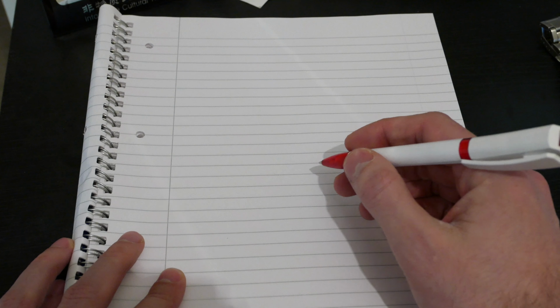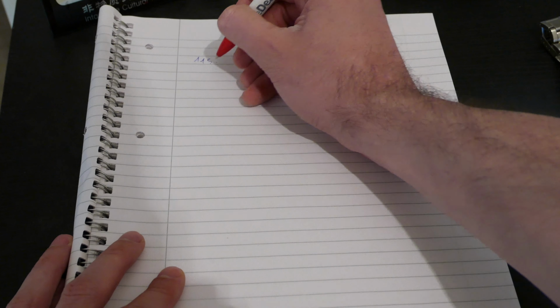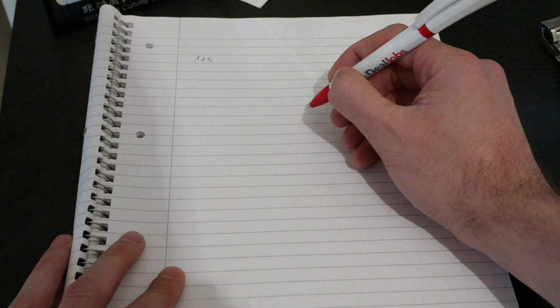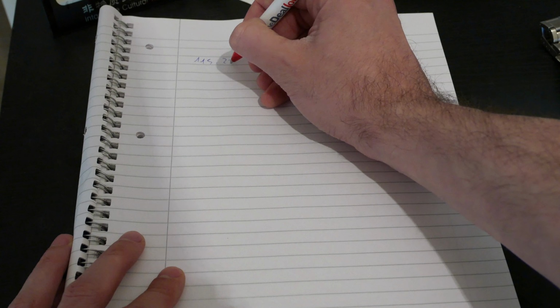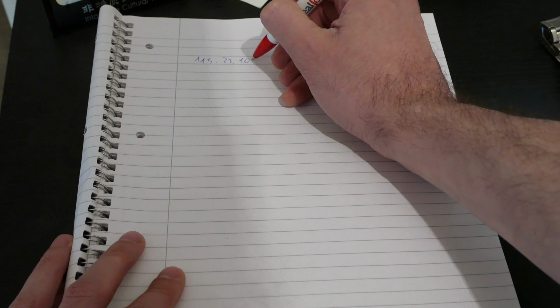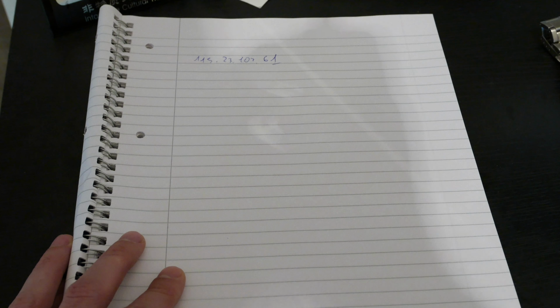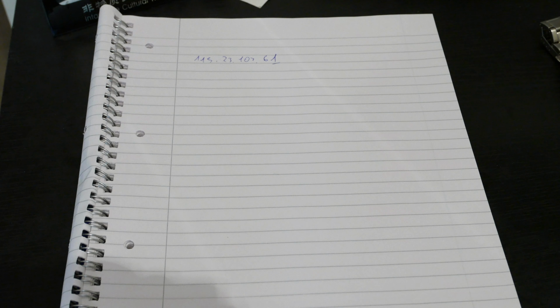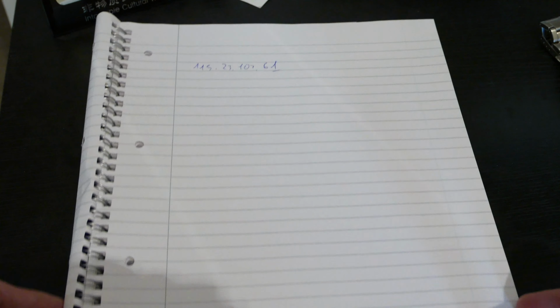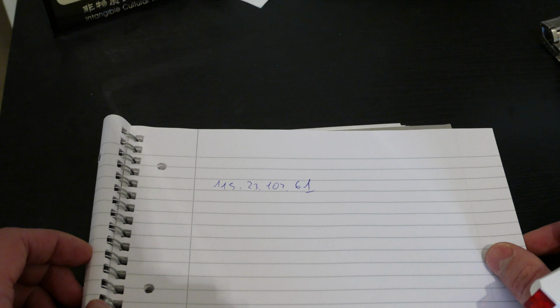IP address. This is IP version 4, and it will be 115.23.103.61. Basically, if you know how to subtract, you shouldn't have any issues doing it.